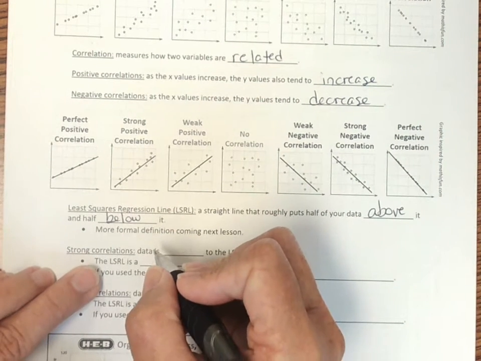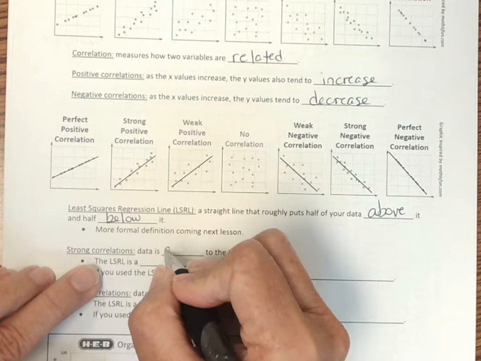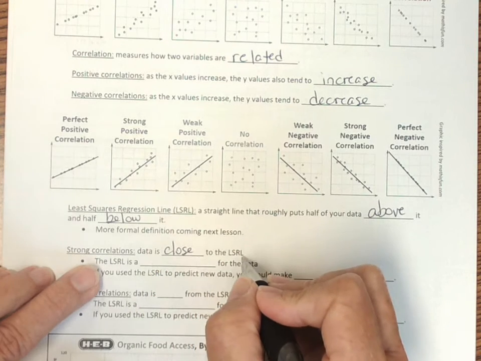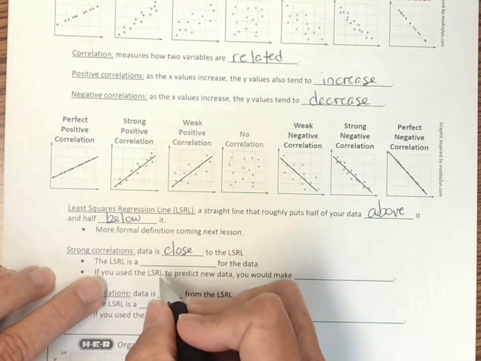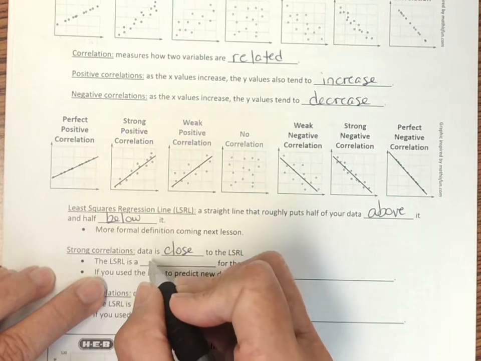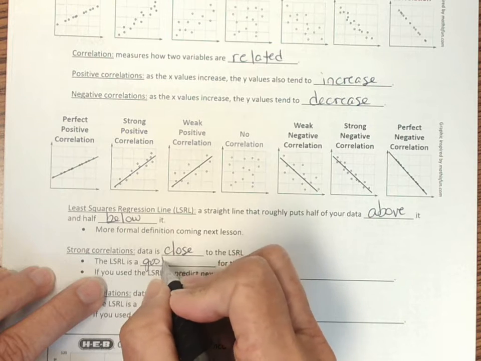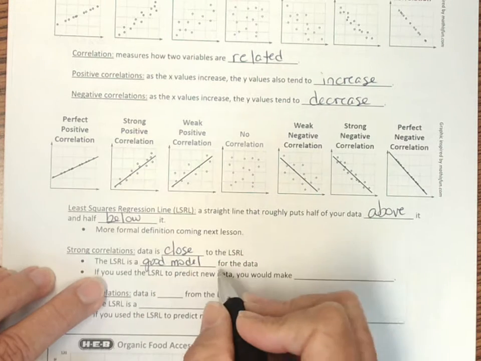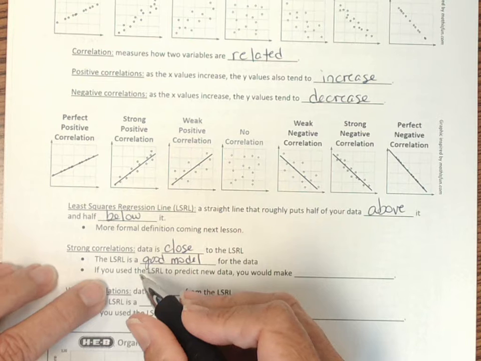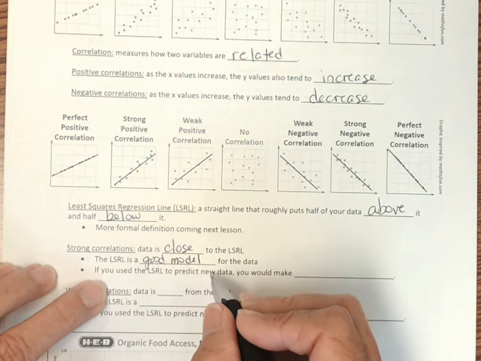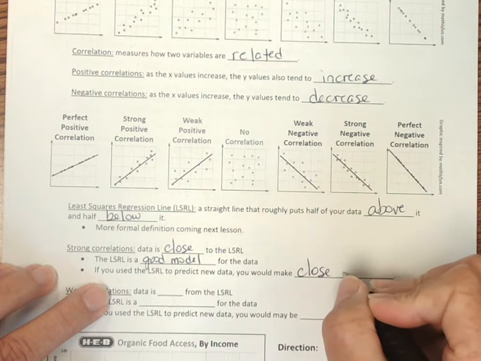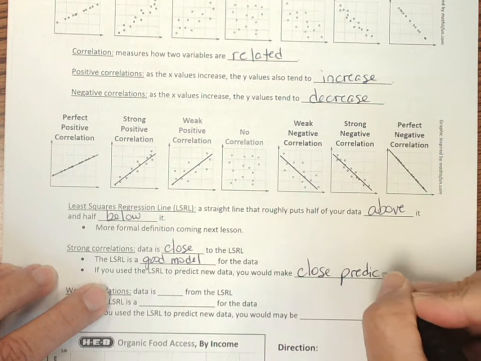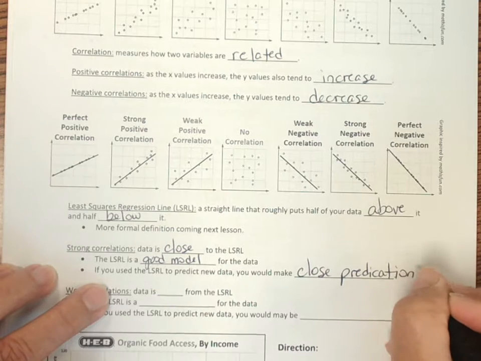A strong correlation is when data is close to the least squares regression line. And those initials just stand for least squares regression line. In this case, the least squares regression line is a good model for the data. I could use the least squares regression line to predict new data. You would make close predictions. They would be fairly accurate.